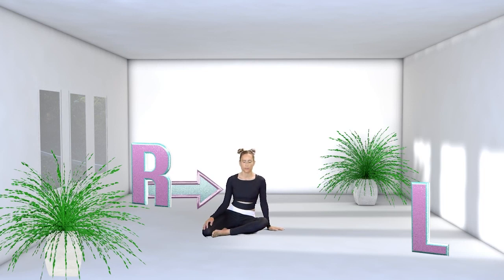And notice that when you observe what's happening on your right side, the head and the whole trunk lean to the left when you're in the lengthening stage, and return more to the middle when you breathe out.